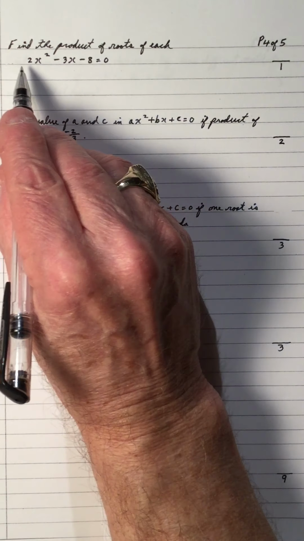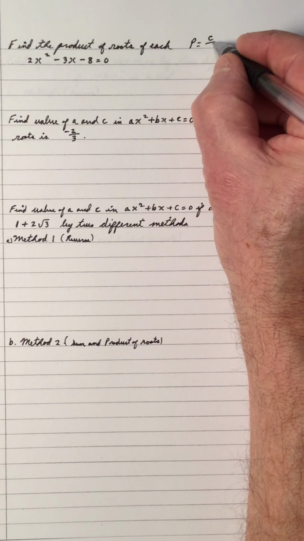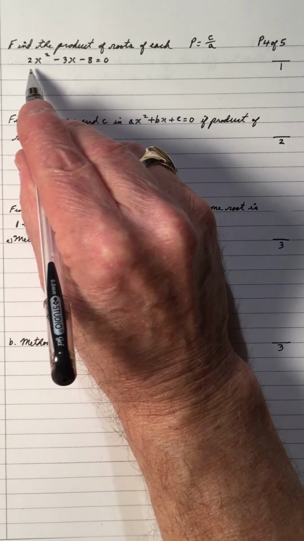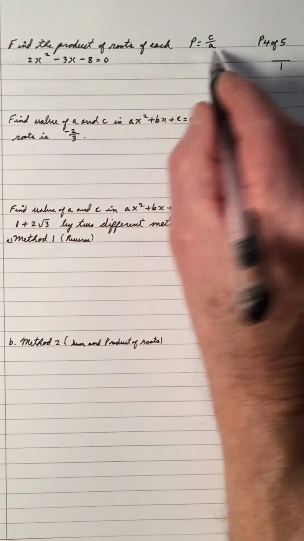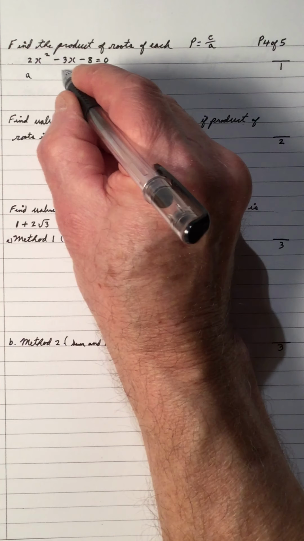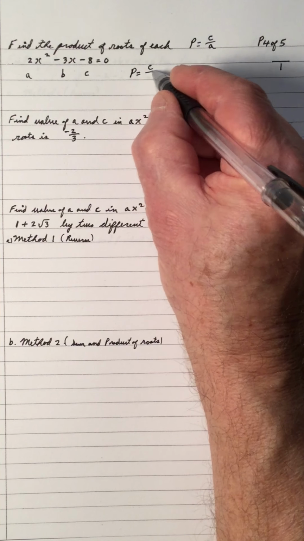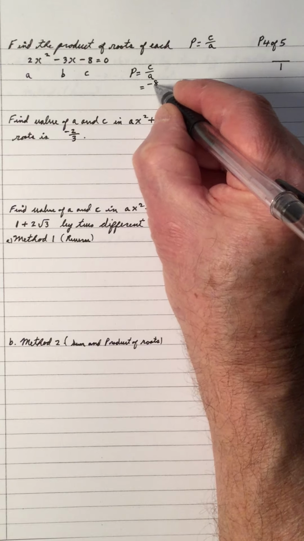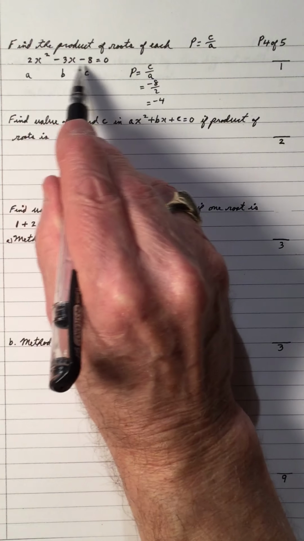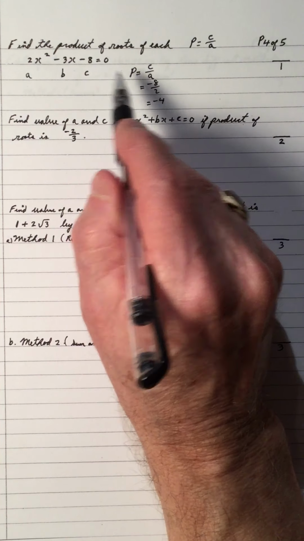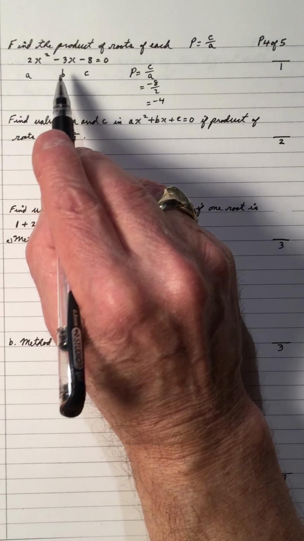Now, let's continue. Find the product of the roots. The product of the roots can be found with c over a. If the equation is ax squared plus bx plus c equals 0, then the product of the roots is c over a. A is 2, b is negative 3, c is negative 8. So the product is c over a, and that's negative 8 over 2, which is negative 4. Now, if you want to work out the roots of these and multiply them together, go ahead. But the product of the roots, if the equation is in this form, can be found by c over a.